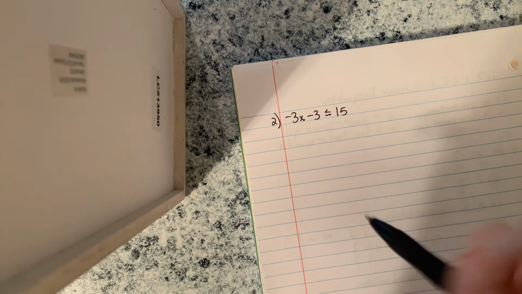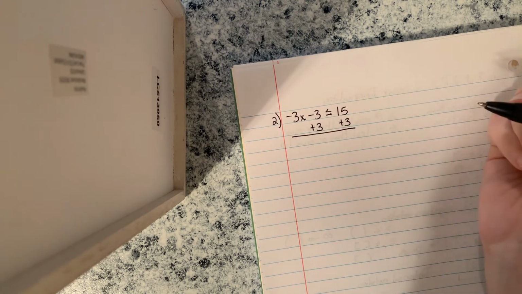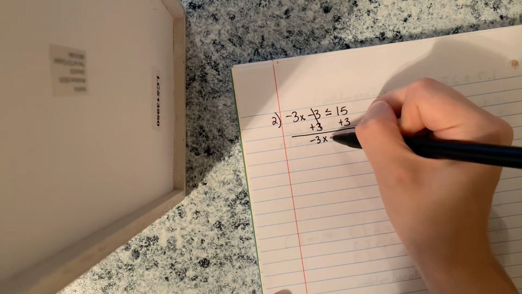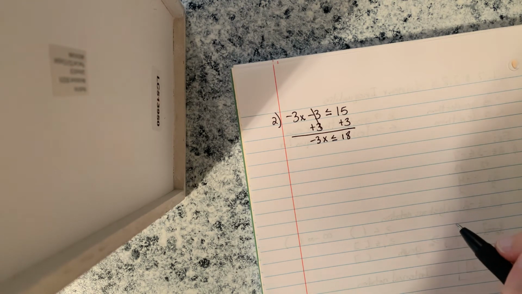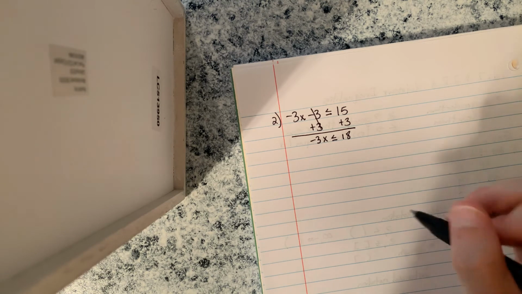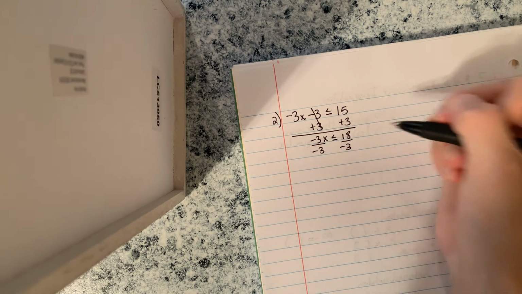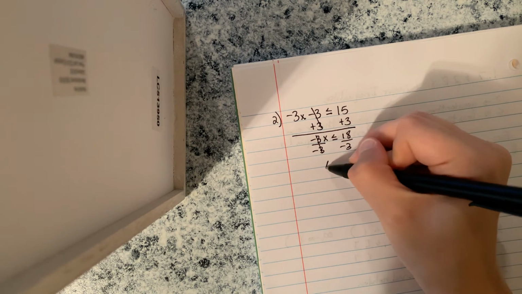We need to move 3 onto the other side by adding it, that way it cancels right here. We'd have negative 3x less than or equal to 18. Then same thing, we need to divide out this negative 3 like normal. That would give us this canceling out to just leave x.